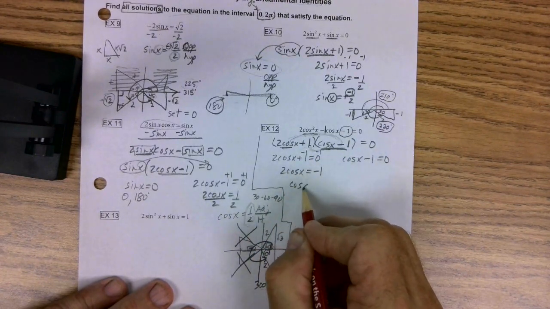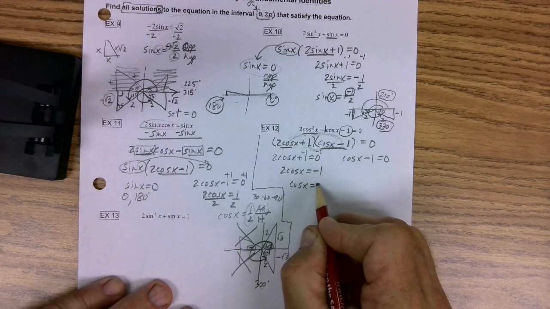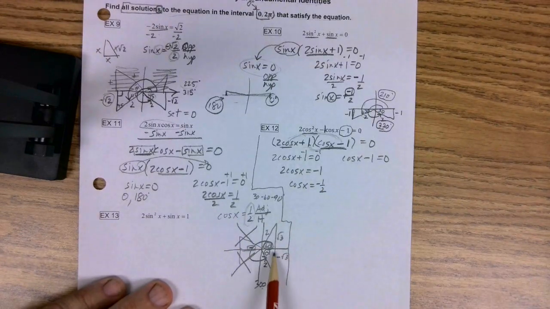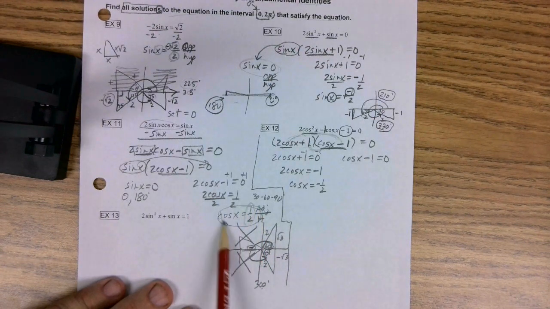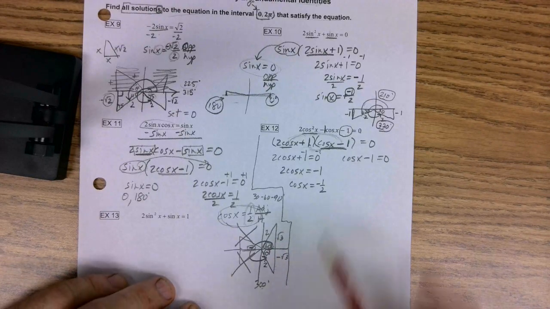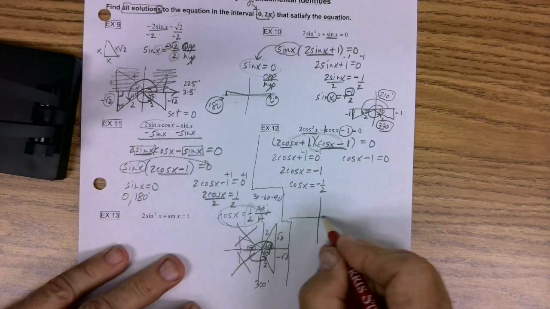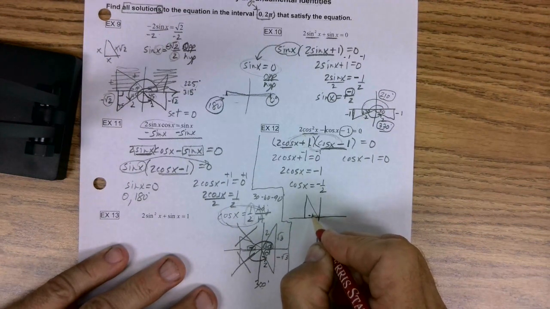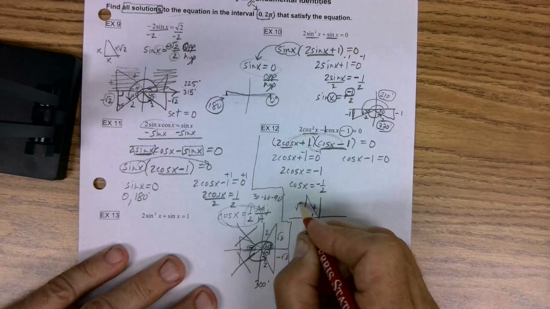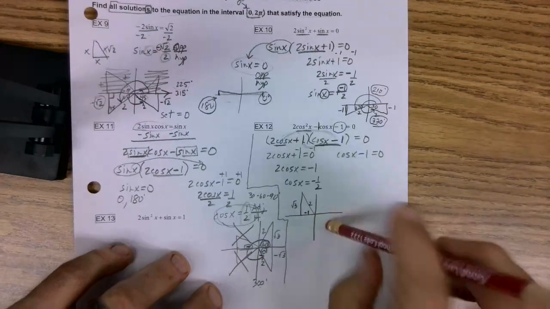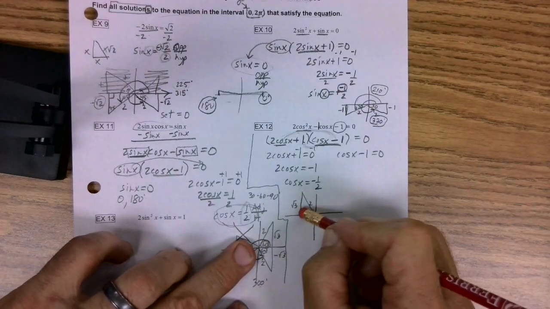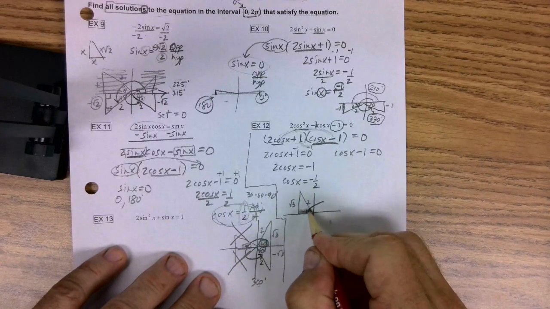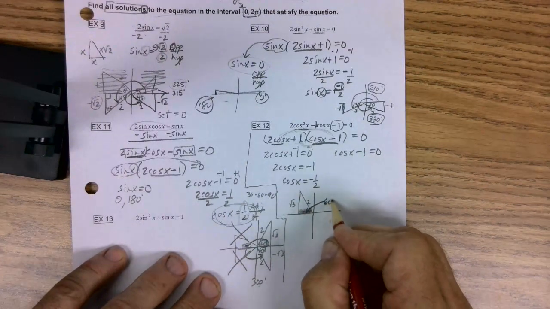So I get cosine x equals negative 1/2. Now I can kind of piggyback this. Remember I got over here cosine equals positive 1/2? And I said we were stuck in the first and the fourth quadrant. Well, this one must mean then I'm stuck over here. So here's my -1, here's my 2, that'd be my square root of 3, which tells me that angle right there is 60 degrees.